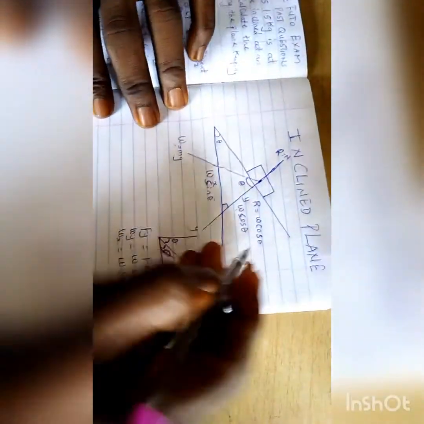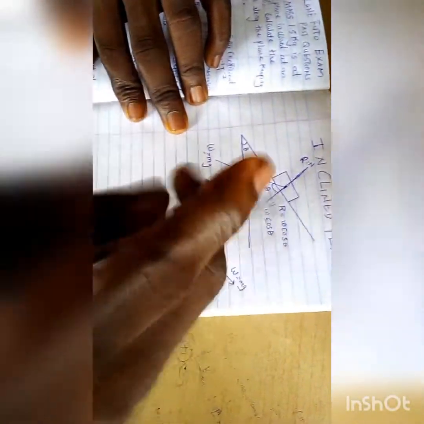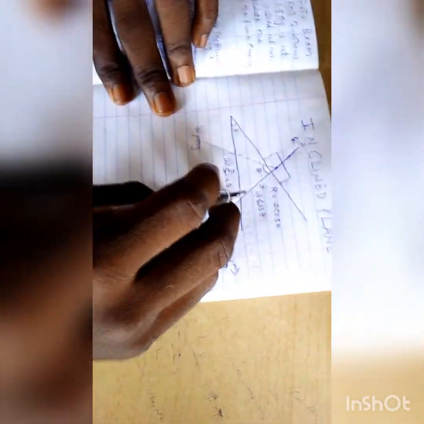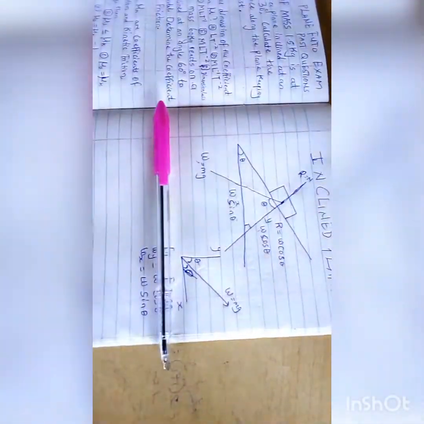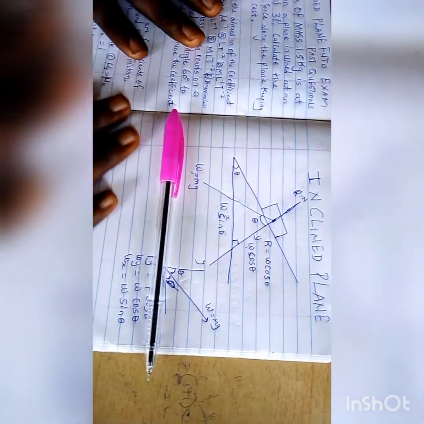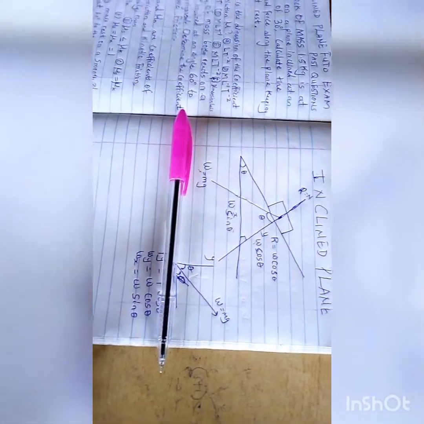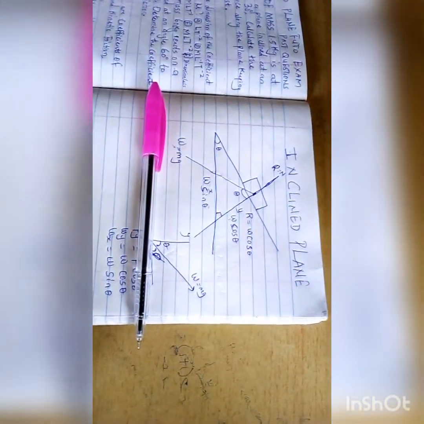Now there's something I want us to understand about an inclined plane. Let's assume this is on this paper, and then I try to incline this paper. This is an ordinary horizontal plane. Let's assume I want to incline it.